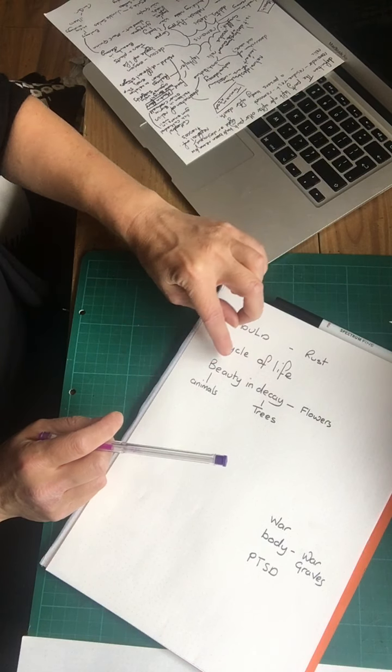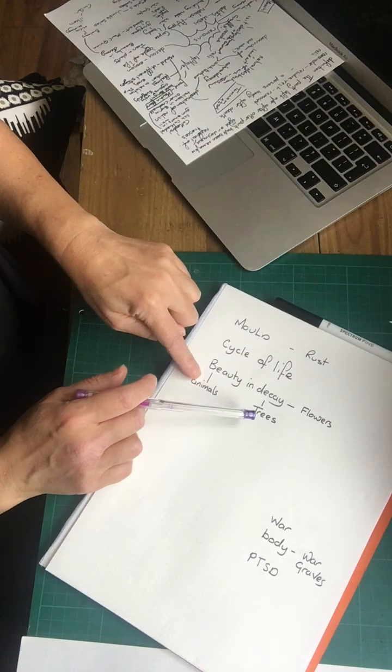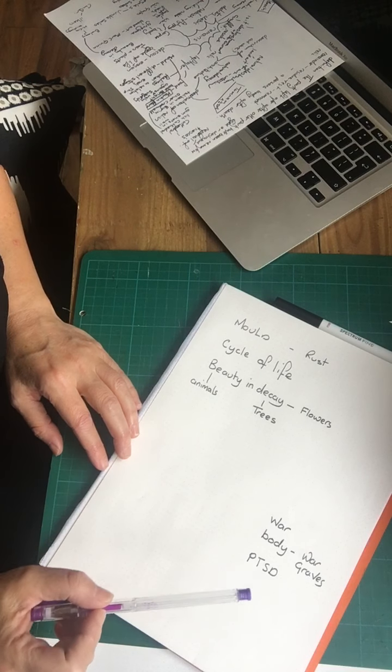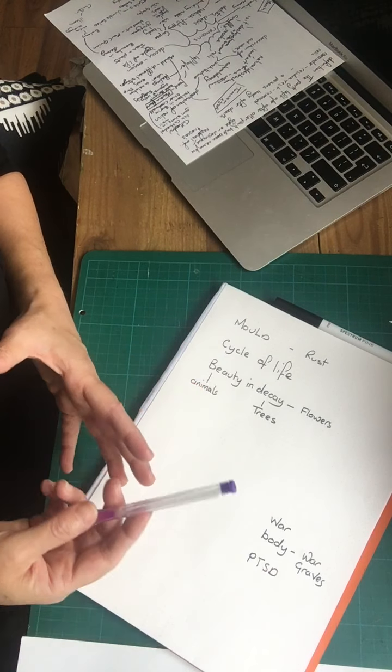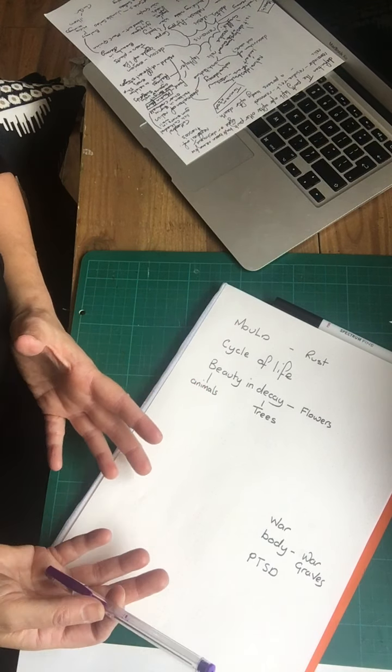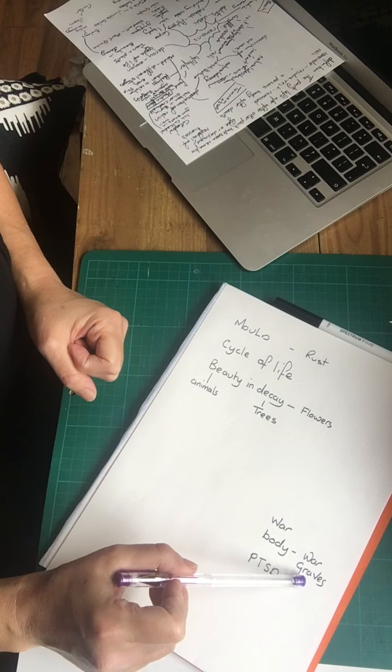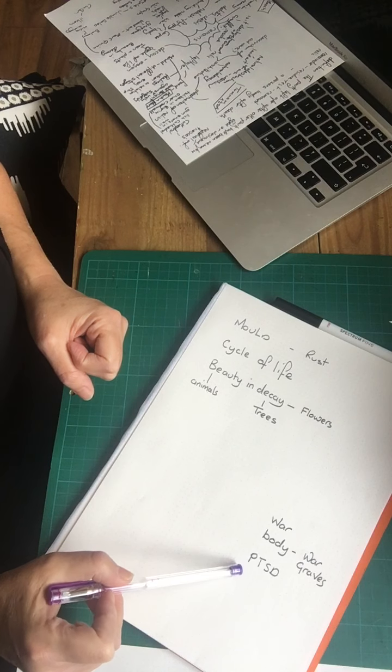Mould, rust, the cycle of life, beauty and decay, flowers, animals, trees. Then I was quite taken with war, what was left over when bodies were left in unmarked graves in a field after a terrible battle. And we've got war graves, and what's left over in your mind and your memories.